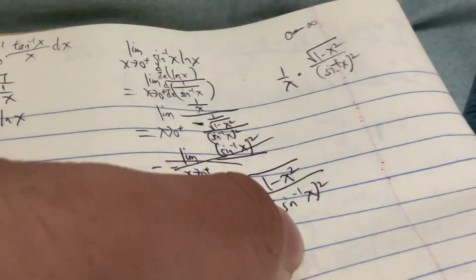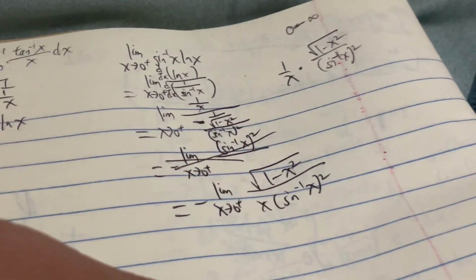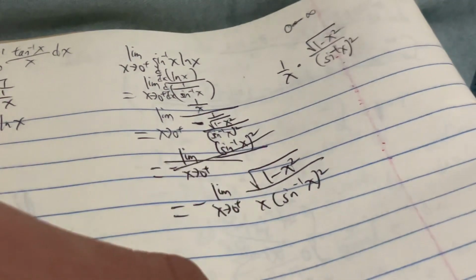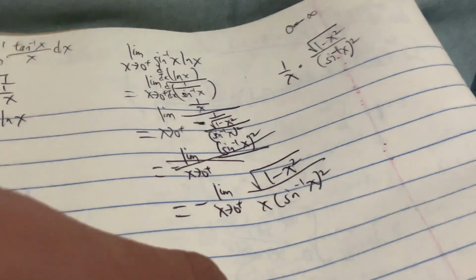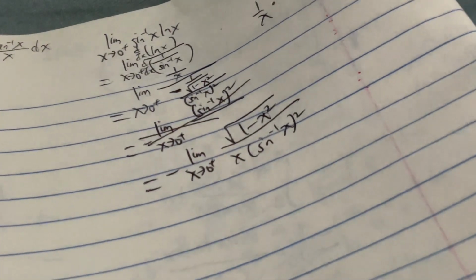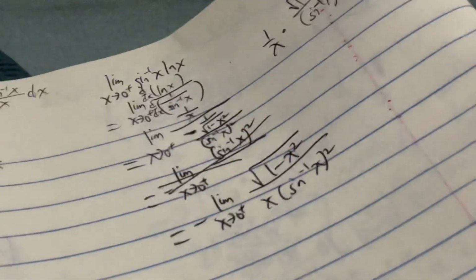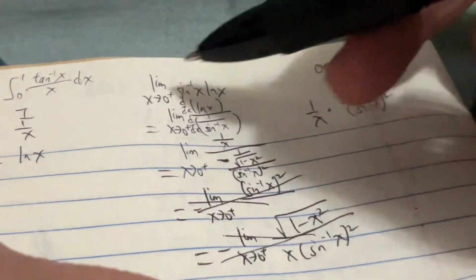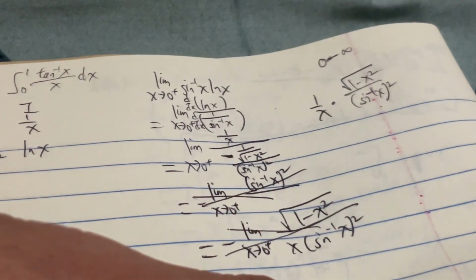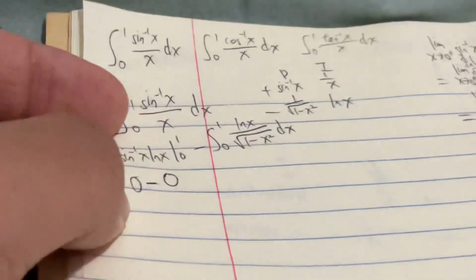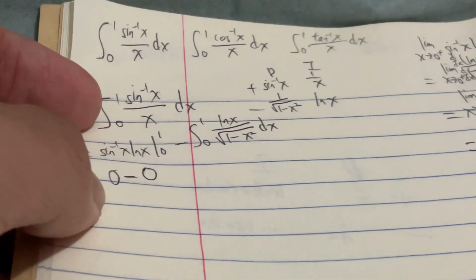So you are going to get something like 0 times 0, right? 0 times 0. And at the top you're going to get 1 over 0, which is negative infinity. But I'm not going to do this. I may make some mistakes here because this limit is kind of hard to evaluate. So I'm going to give you that this limit is just equal to 0, and then we need to move quicker.